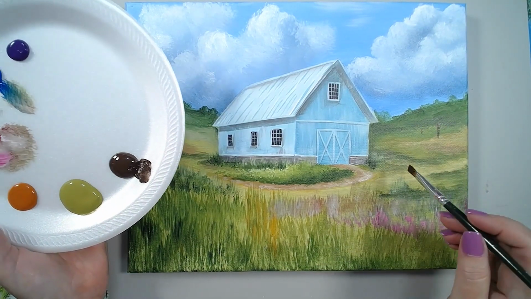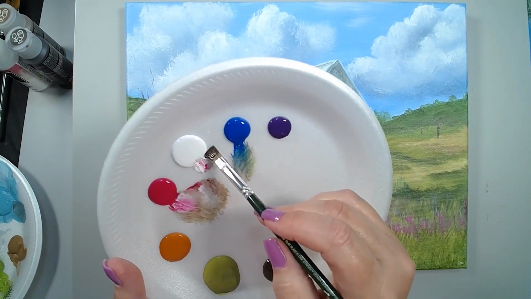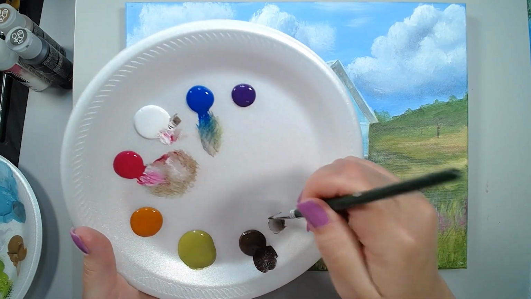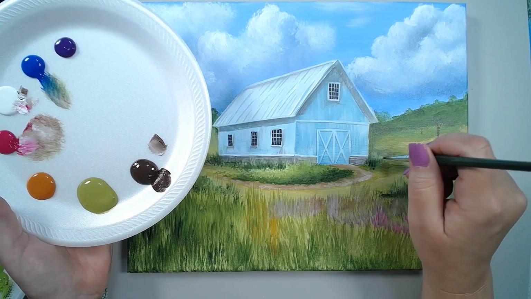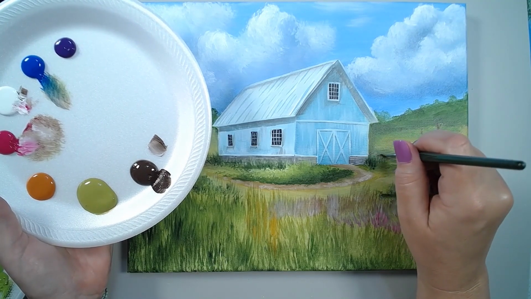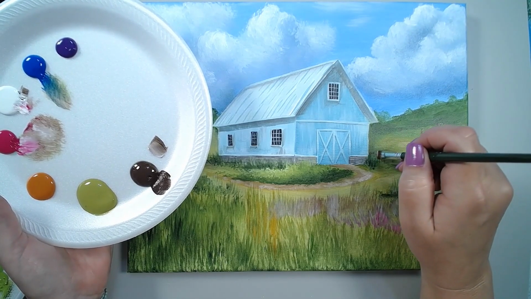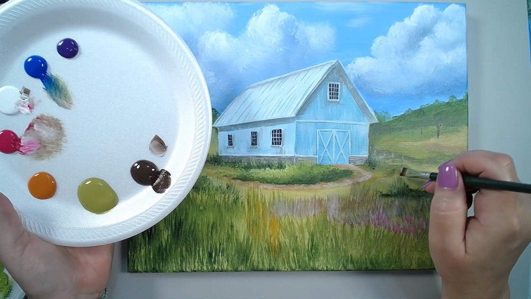All right, now while I have this color on my brush, let's get a little bit of white side loaded. A little more. And we're going to do a real quick little fence right here. So split rail fence kind of comes through. So we've got a post here, and it goes behind the barn and comes around.